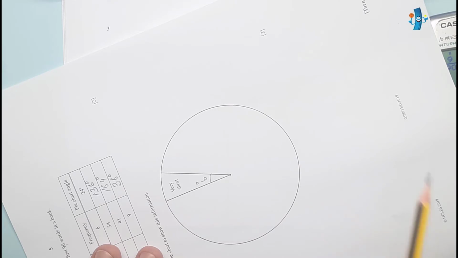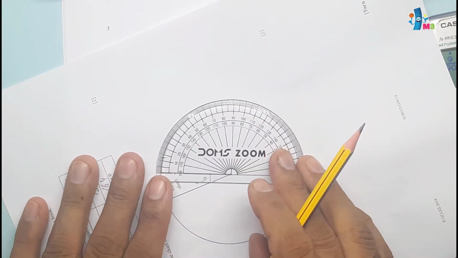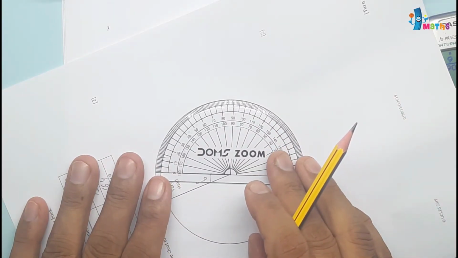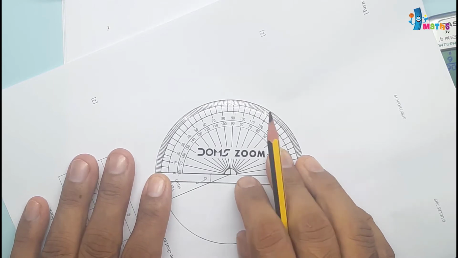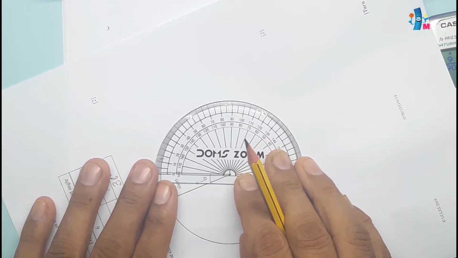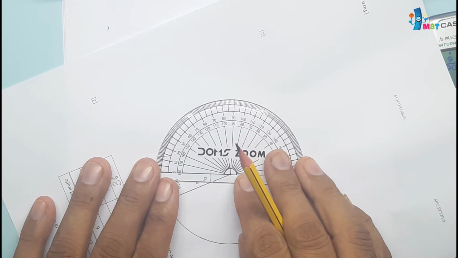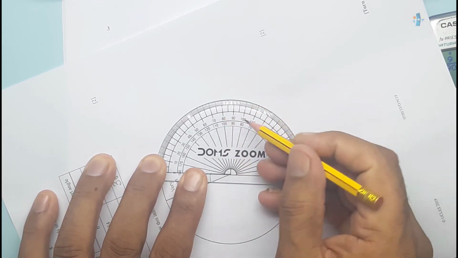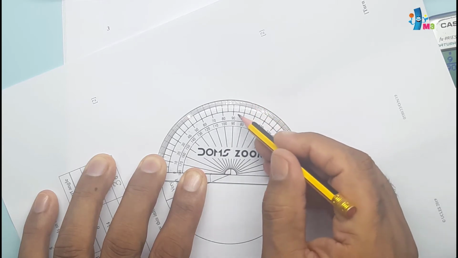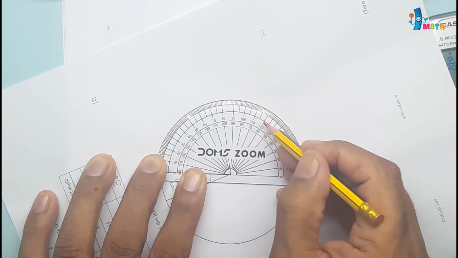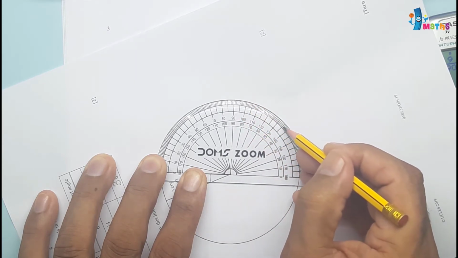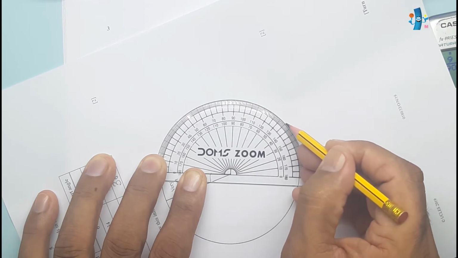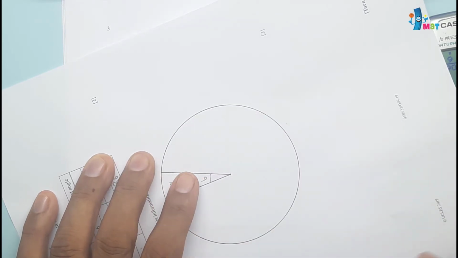So what we can do, we can put the protractor over here. 136 is the required angle. 100, 110, 120, 130, 135 and 136 will be this mark.